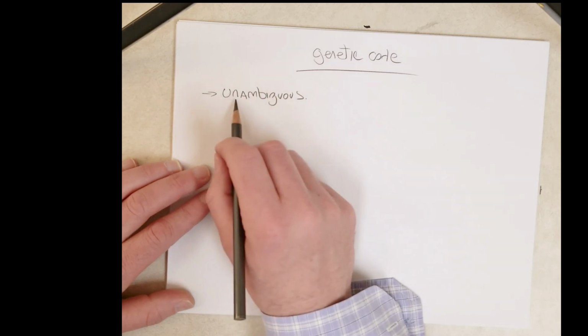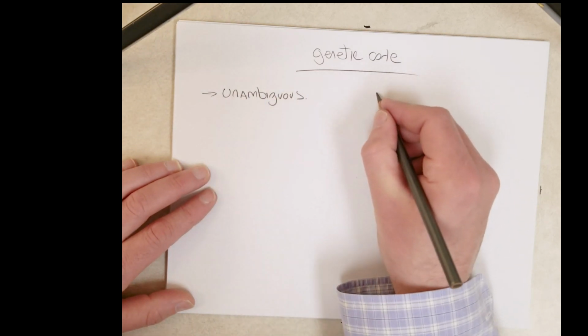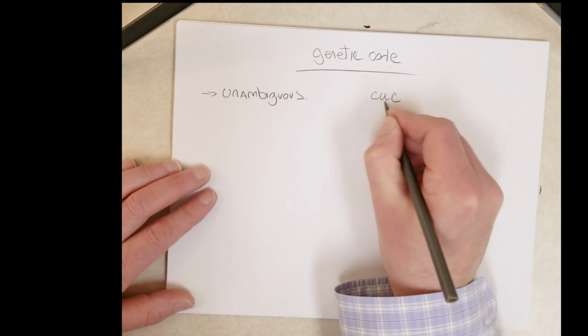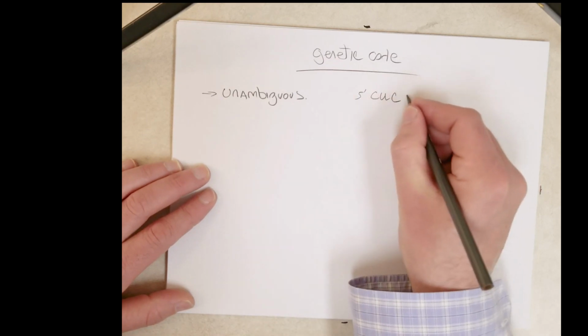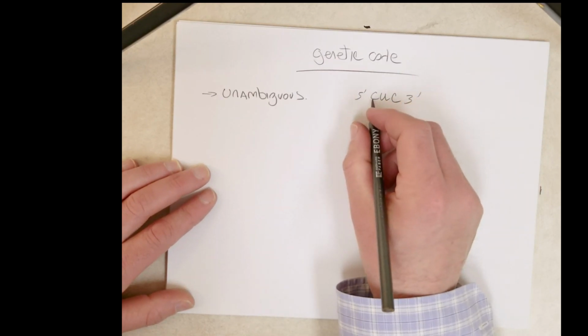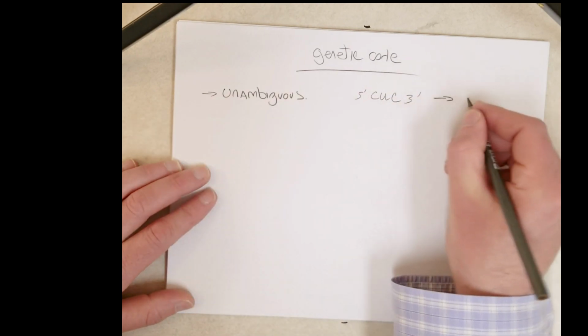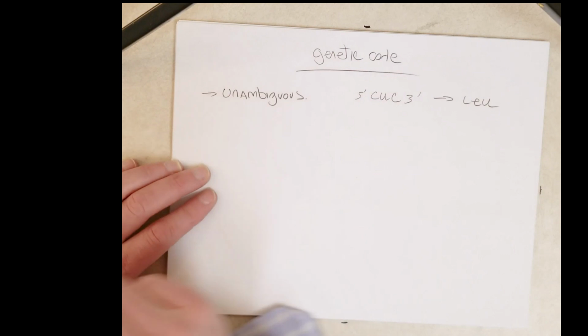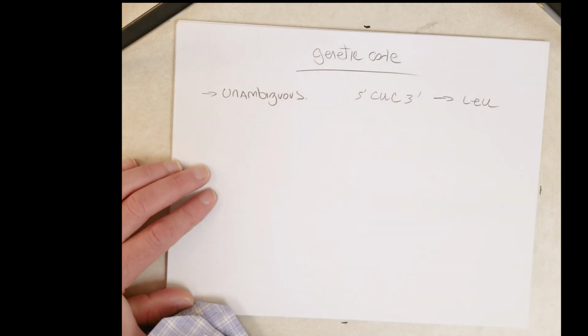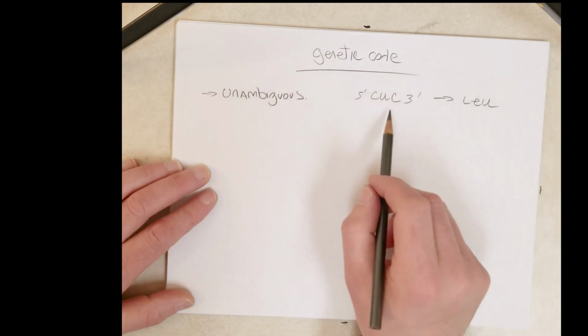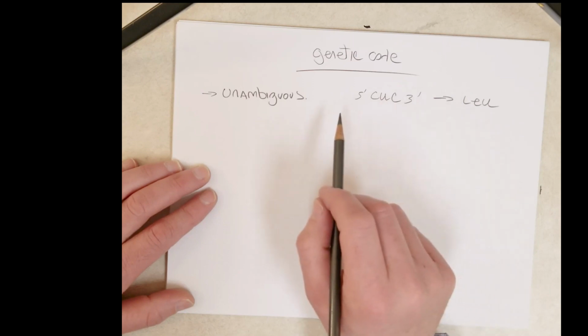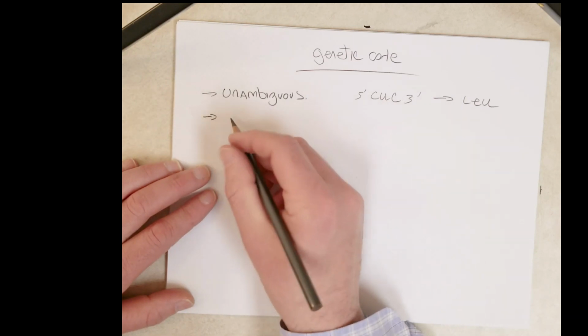So the genetic code is unambiguous. What that means is if we have a codon like CUC, when I write a codon, I'm always putting the 5' end first, 3' end last, it specifies one and only one amino acid. In this case, it will be leucine. So all the codons specify one thing, one amino acid or a stop codon.